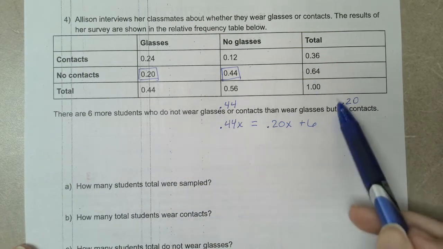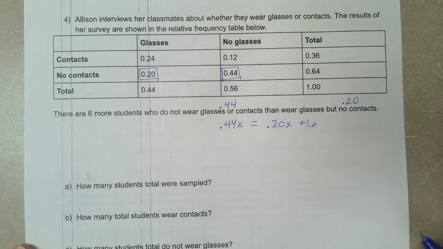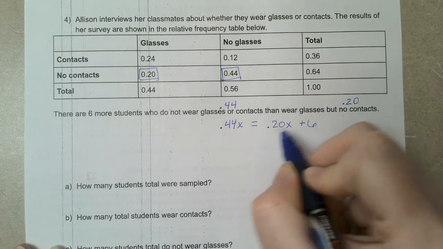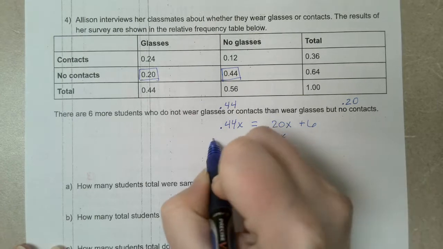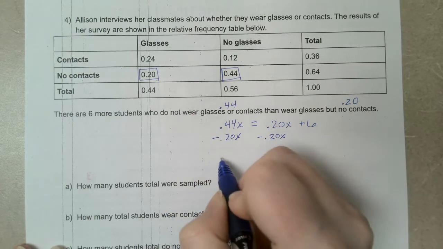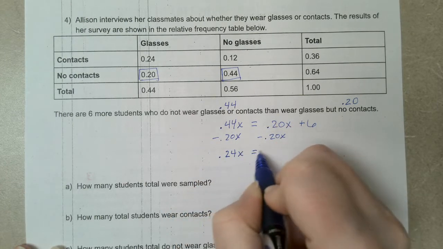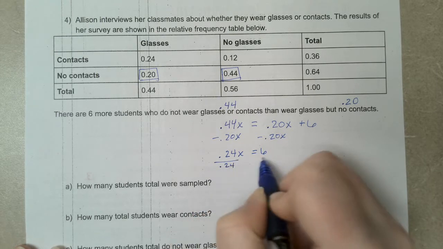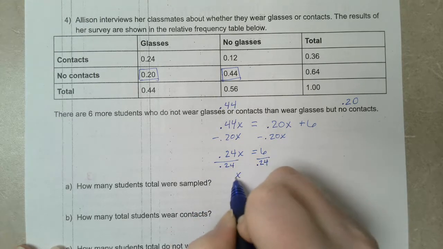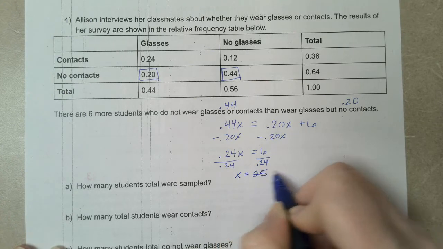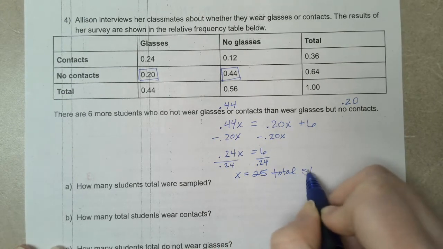I can solve this equation by subtracting 0.20 from both sides, which gives me 0.24x equals 6. And when I divide by 0.24, I end up with x equaling 25, and this is the total students.